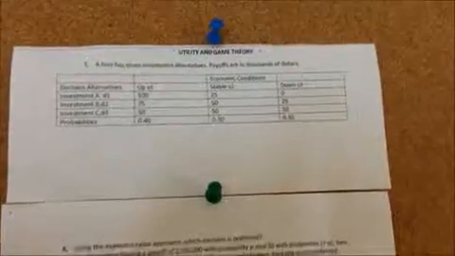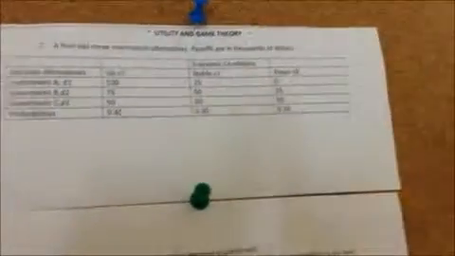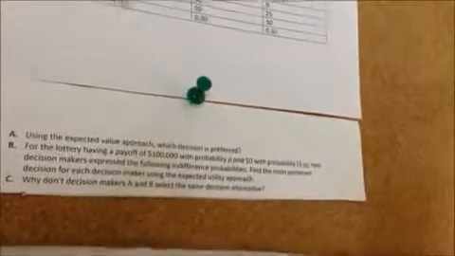So the next topic is utility and game theory. A firm has three investment alternatives. Payoffs are in thousands of dollars. So this is the table. Then the first question is, using the expected value approach, which decision is preferred?